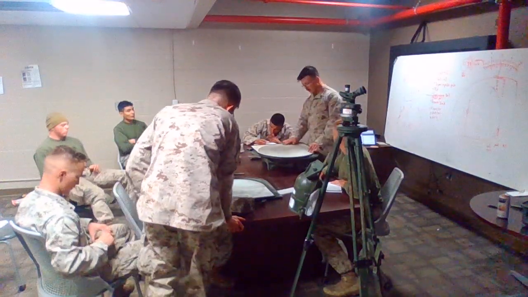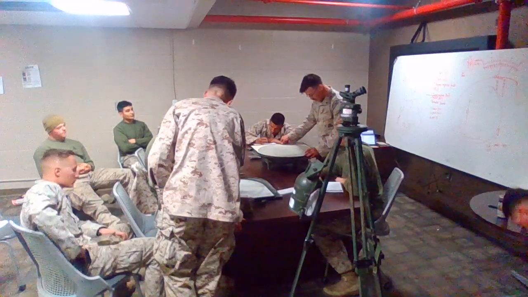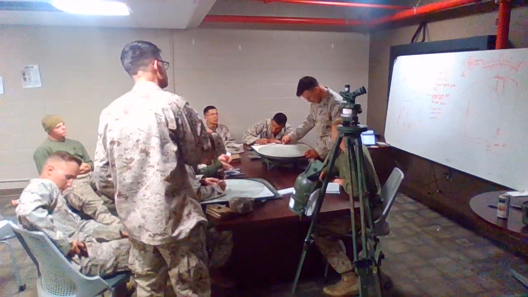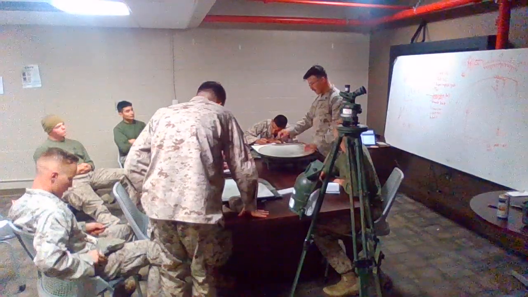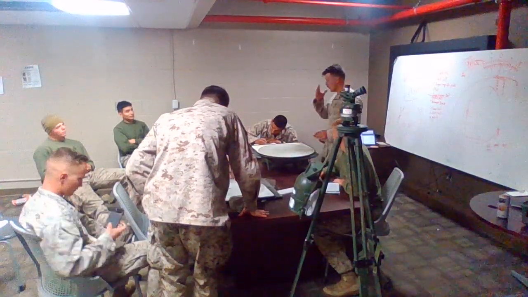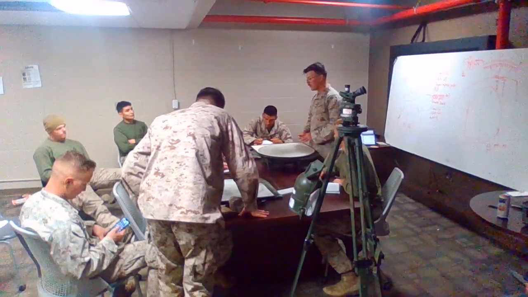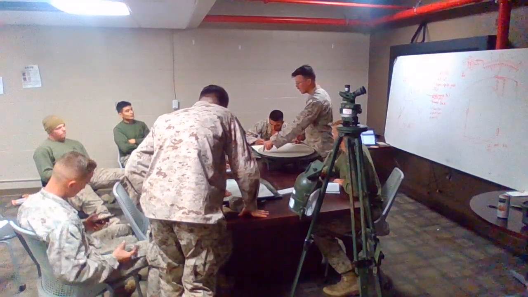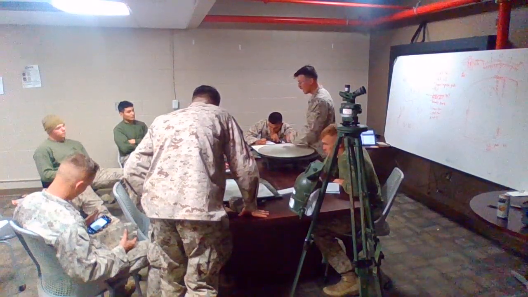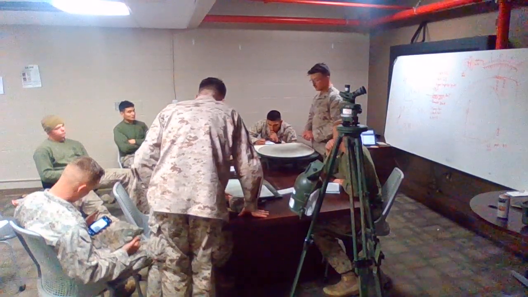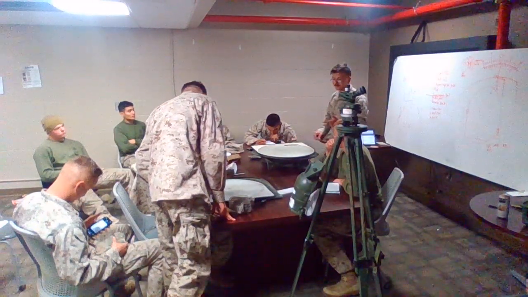Once I have my target, I'm going to parallel plot with my MFP, with my mortar position. Once I do that, then I'll get my gun data. Same way that I did before. Using referred deflection, using the superimposed numbers to get my deflection, using the azimuth disk numbers to get my azimuth, and then using the range arm to get my range, and then the whiz wheel to get my charge and elevation.